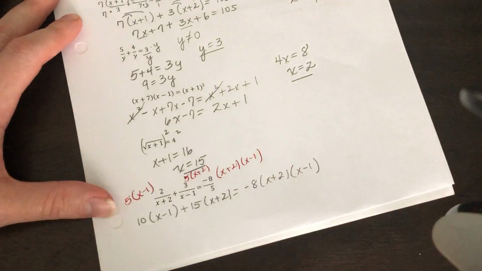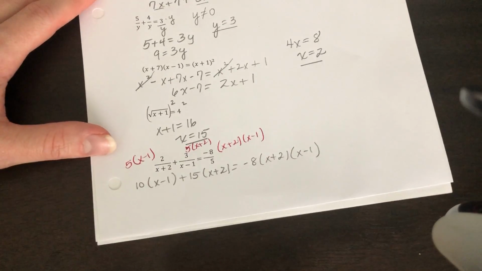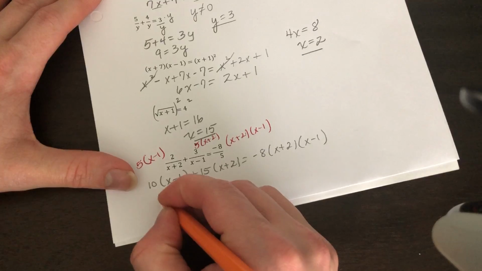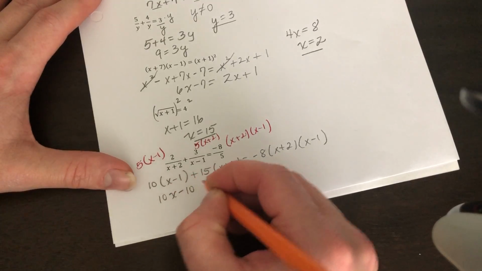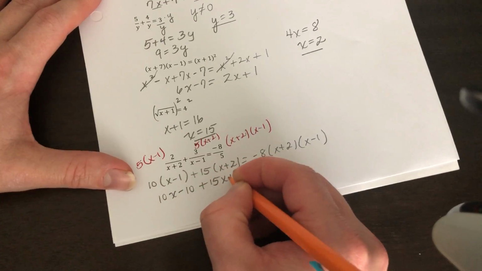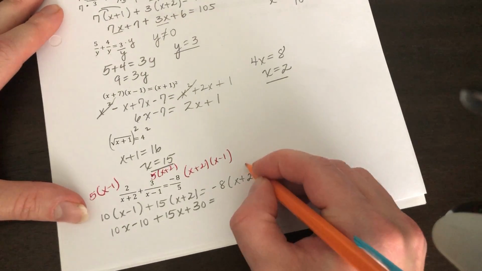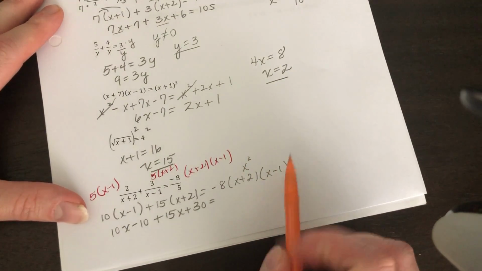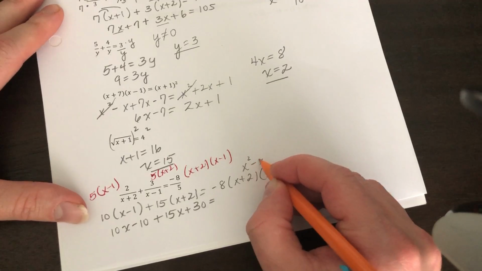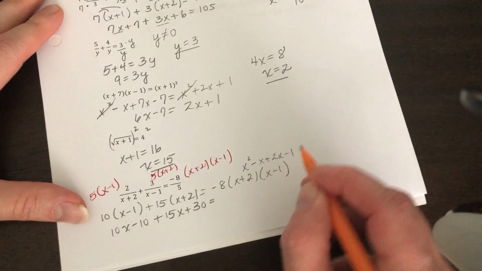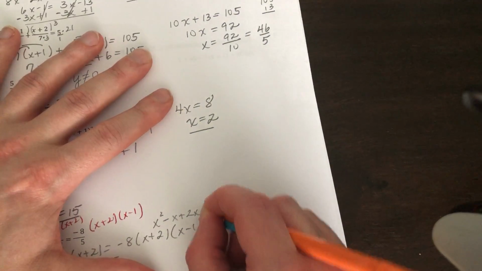So once we get our common denominator, we're going to distribute this stuff out. So we get 10x minus 10 plus 15x plus 30 is equal to, now we got to FOIL this out first. So we get x squared minus x plus 2x minus 2.